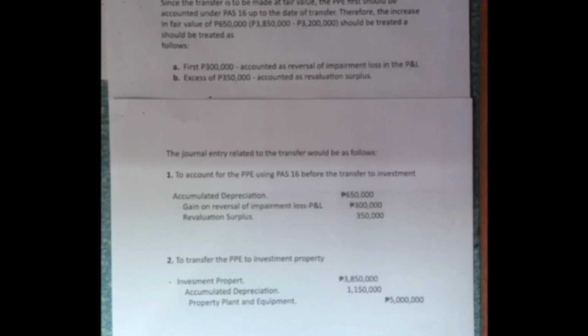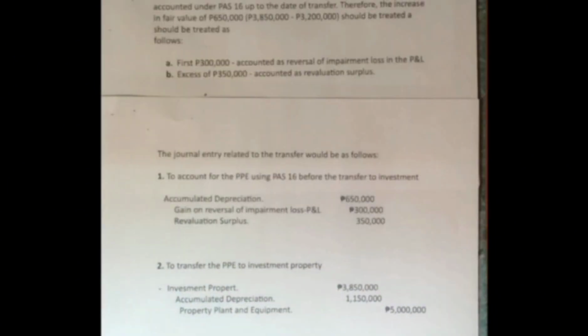Then the journal entries related to the transfer would be as follows. Number 1, to account for the PPE using PAS 16 before the transfer to investment property, the entry would be debit accumulated depreciation for 650,000 pesos, credit reversal of impairment loss in P&L for 300,000 pesos, and revaluation surplus for 350,000 pesos. Number 2, to transfer the PPE to investment property. So, investment property is 3,850,000 pesos, debit accumulated depreciation 1,150,000, which is obtained by subtracting the fair value from the original cost, because we are transferring an asset from PPE to investment property. Then property, plant and equipment is 5 million, credit.